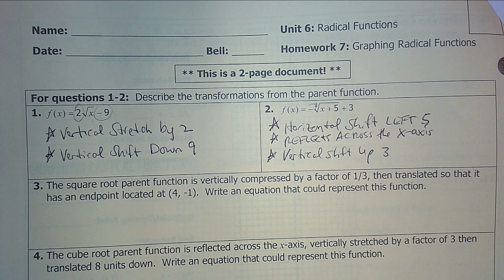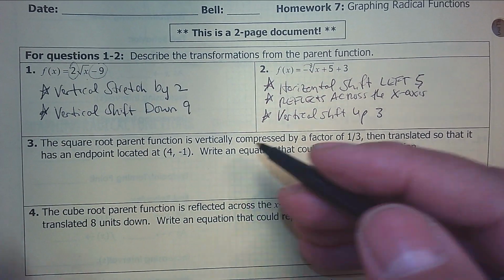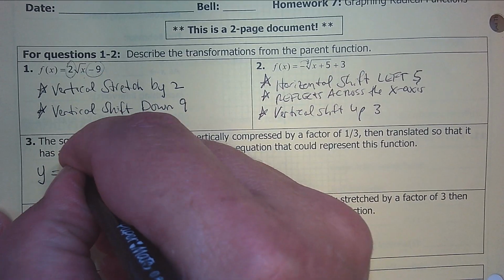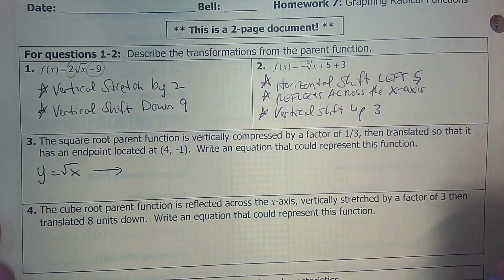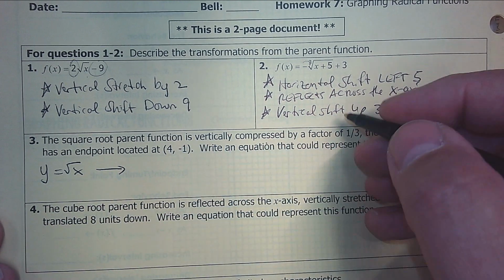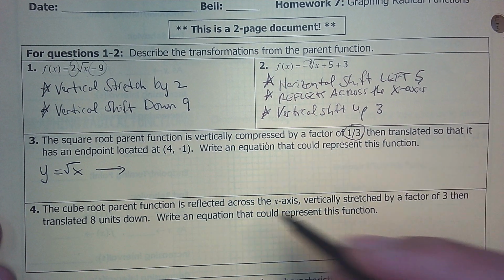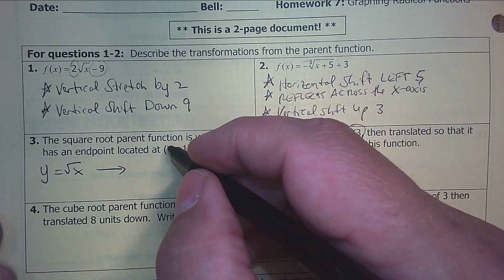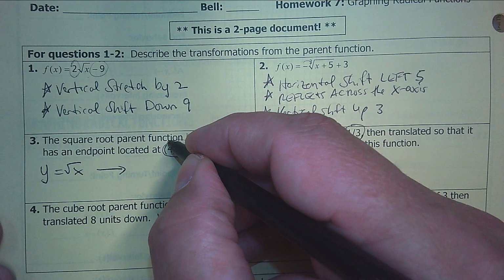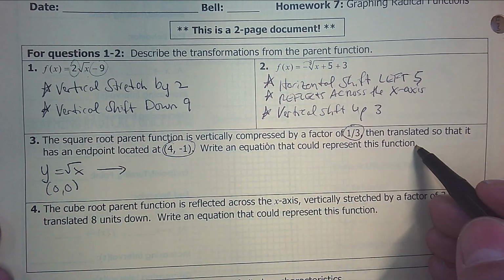Number 3. Can we work backwards? Can you start with a square root function and then do the transformations and see what the equation will look like? So first of all, it's been vertically compressed by a factor of 1/3. Then translated so that it has an endpoint at 4, -1. So normally the endpoint would be at 0, 0. Write an equation that could represent this function.